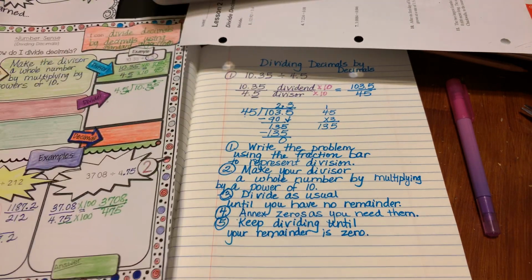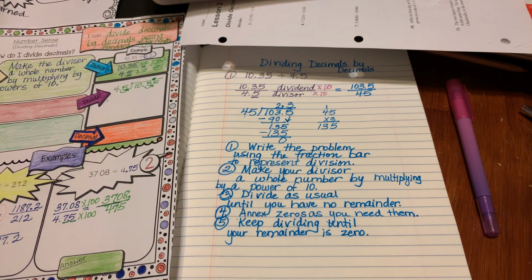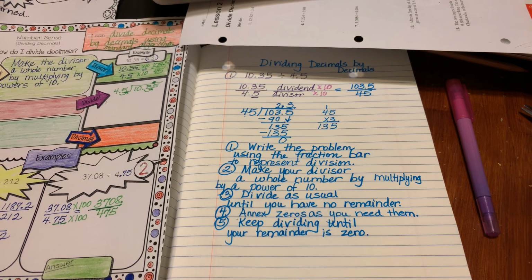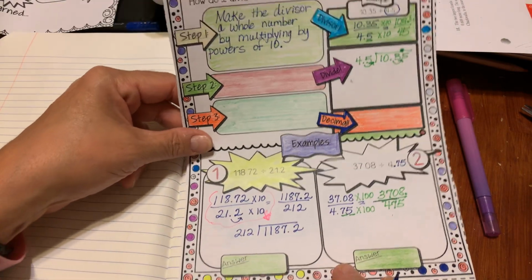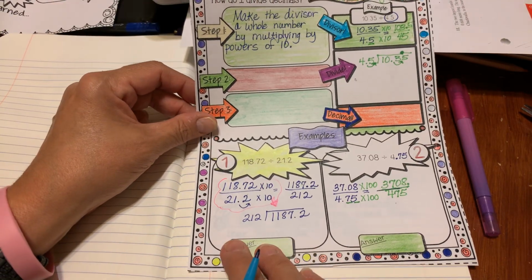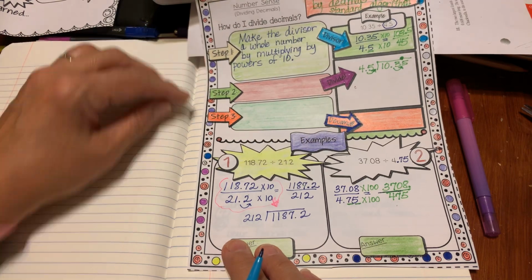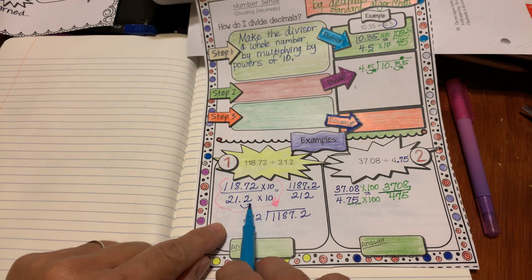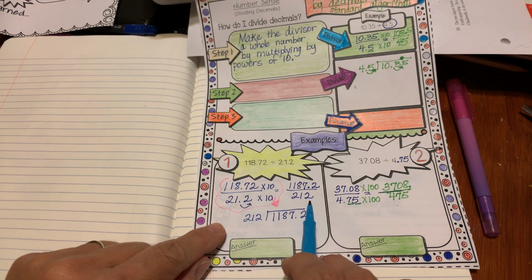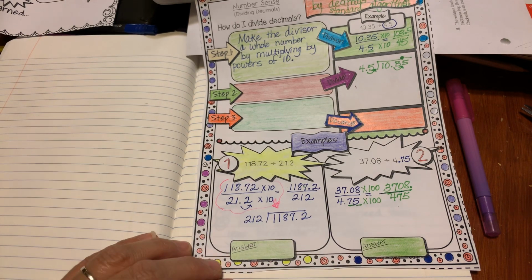So let's take a look at another example problem. Example number 1, from our notes, we ended up with 21 and 2/10, and so we had 1 decimal place, multiplied by 10, made our divisor a whole number.